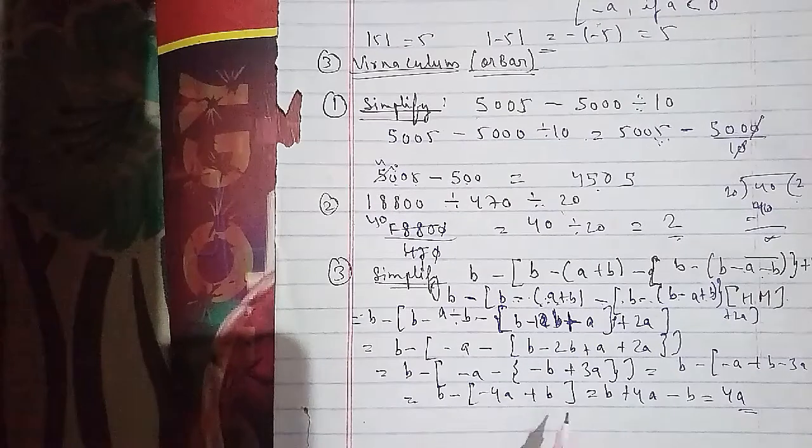Accordingly you have to solve it. You have to follow the rule that was mentioned while solving simplification, using the BODMAS rule, and using the vinculum as well. That is what we have to use here.